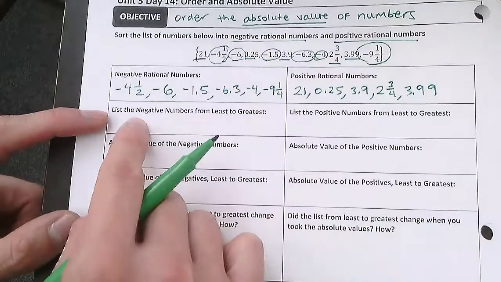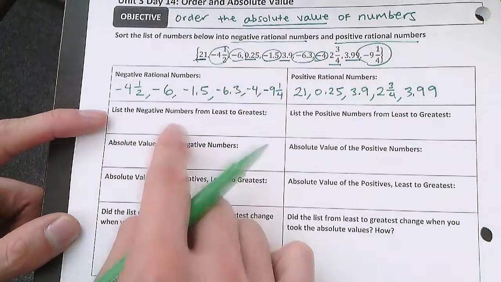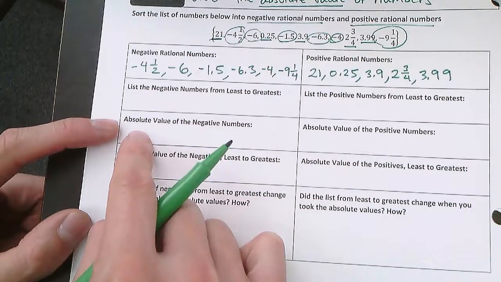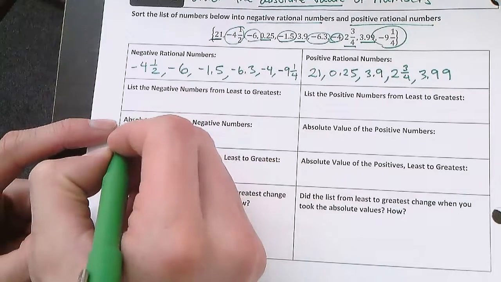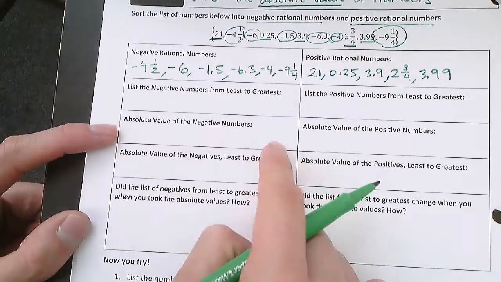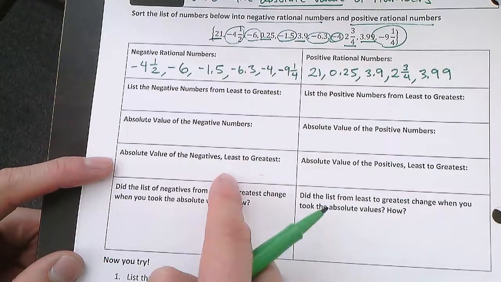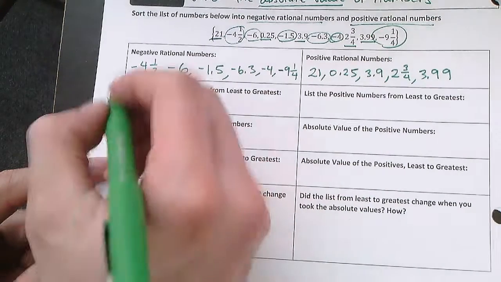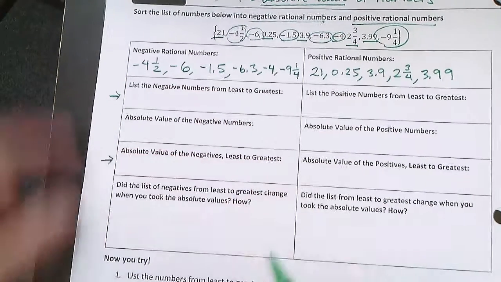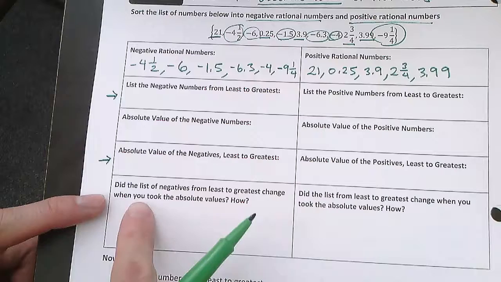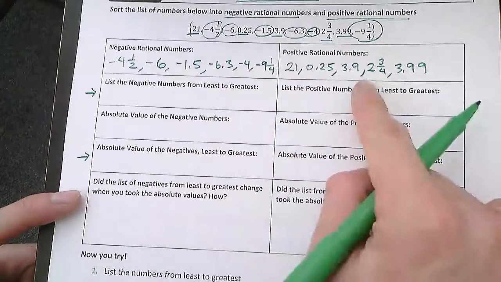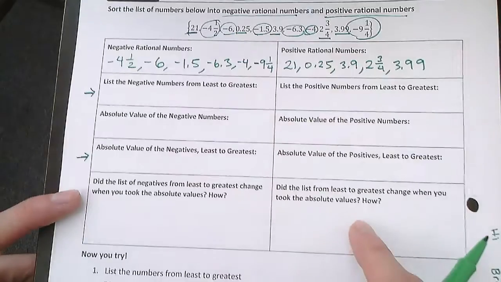Next, it's going to ask you to list these numbers from least to greatest, and then write down the absolute value. Remember, the absolute value is the positive version of a number. Write the absolute value of all of these numbers, then list the absolute values from least to greatest. And then you're going to compare this one with this one and see how are those different so that you can answer this question here.